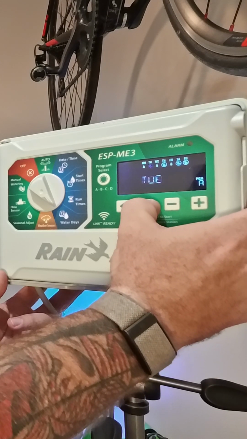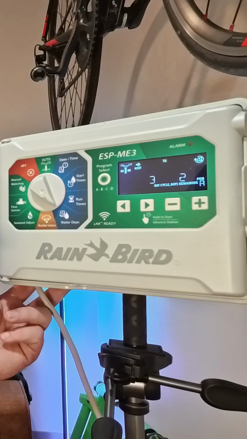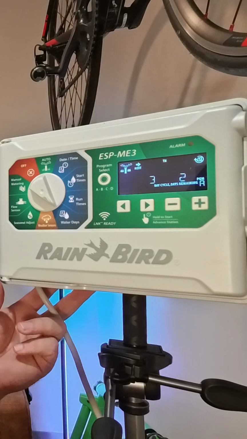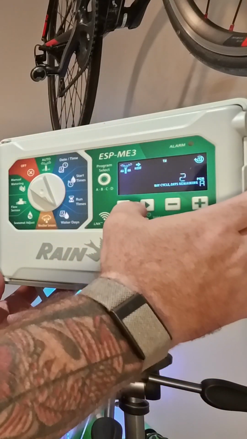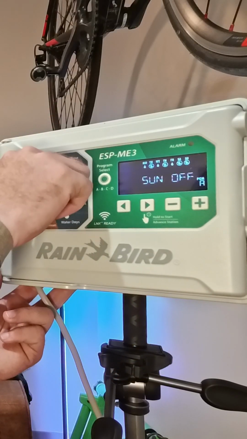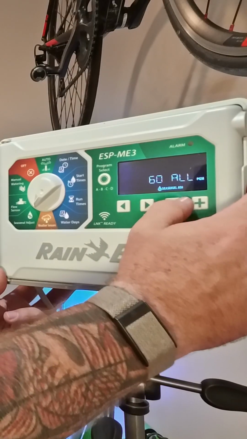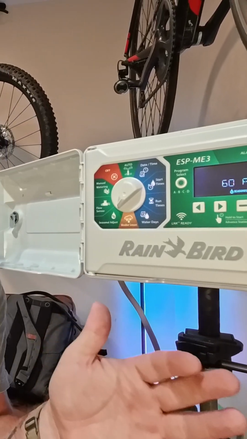If you arrow too far and your system goes to something like this, these are called advanced cycles that allow you to do every 3rd day or every odd day of the week or whatever. We don't really use this feature just because we like manual control, but don't panic if you ever see this. Just arrow back and it'll take you right back into the view you were in previously. Simple. And then turn your dial to your seasonal adjustment. Use your plus or minus button to add or subtract percentages to set it to the average week of lows rounded up. And that's pretty much it.